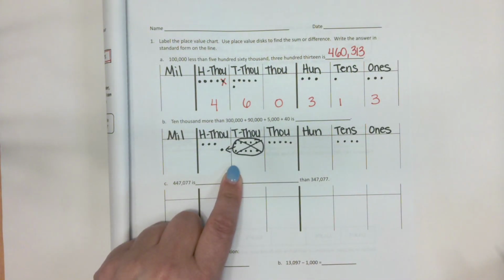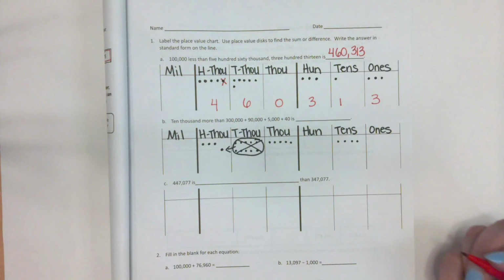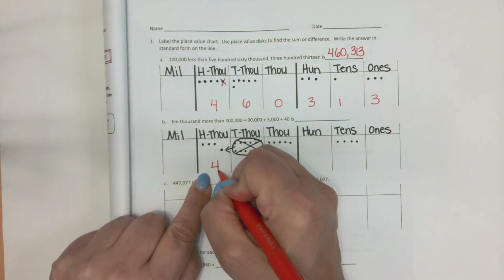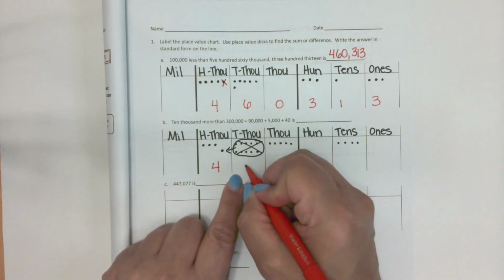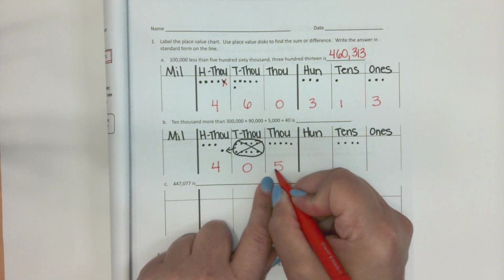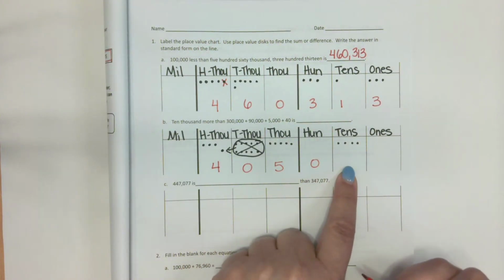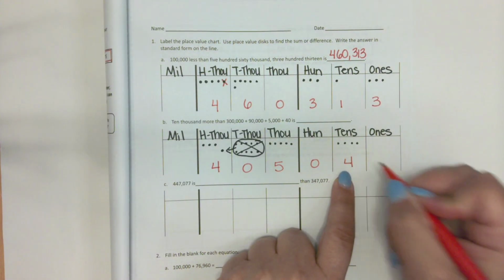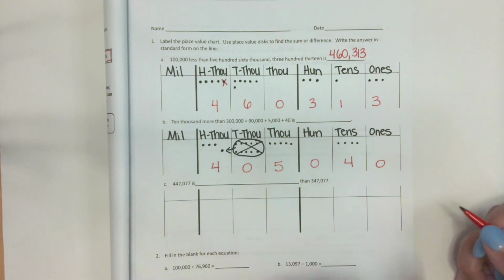Now figure out what our final answer is. Let's put the values in the columns. How many 100,000s discs? I have 4. How many 10,000s? 0 now. How many thousands? 5. How many hundreds? 0. How many tens? 4. And how many ones? 0. Write your answer in standard form and put your comma where it goes.